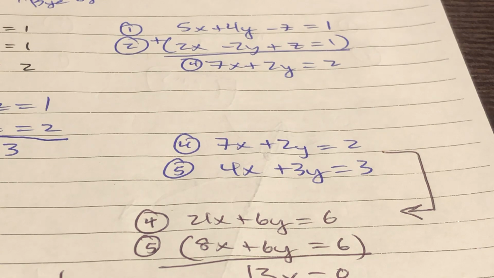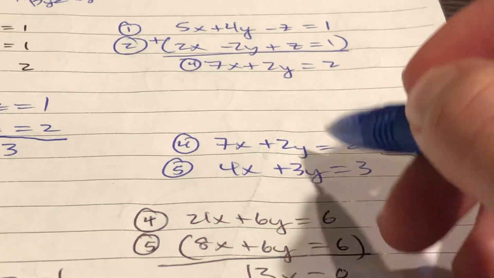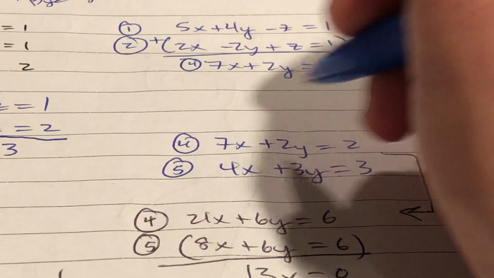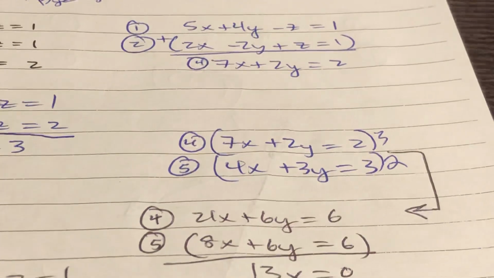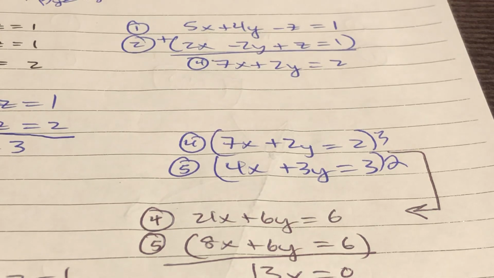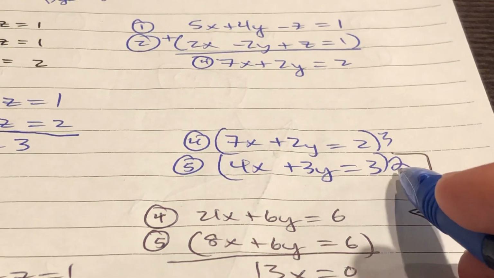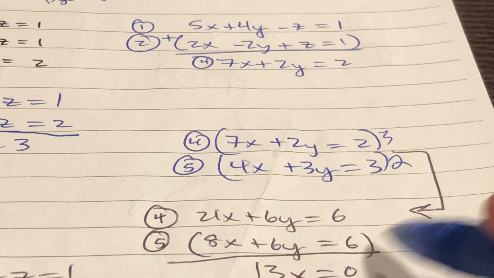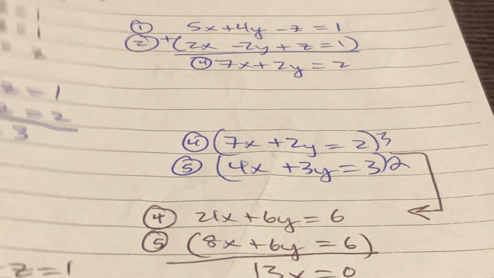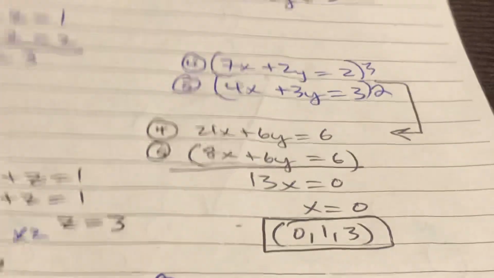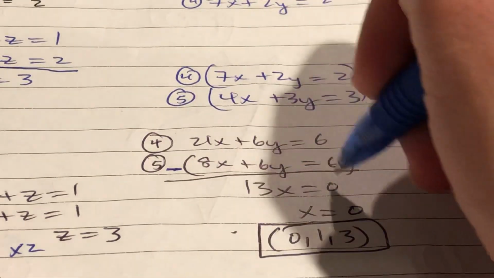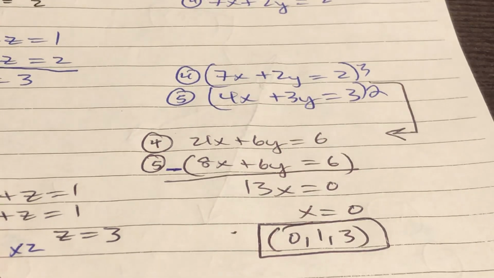What do I want to get rid of? I'm going to get rid of the y's because I can just take this top equation, multiply it by 3, and this bottom equation, multiply it by 2. Again, I'm multiplying by positive numbers, not negative here. If I multiply the top equation by 3, I get that. If I double the bottom equation, I get that. The y's will cancel through subtraction. 21x equals 0. X must be 0.